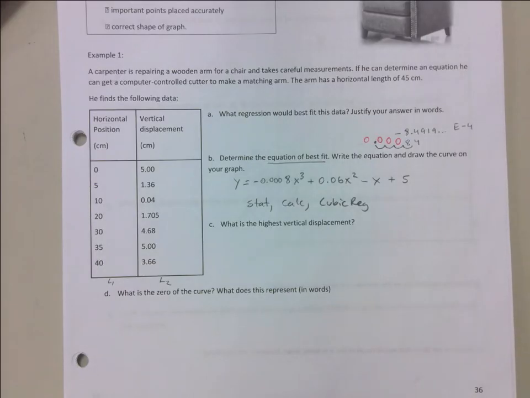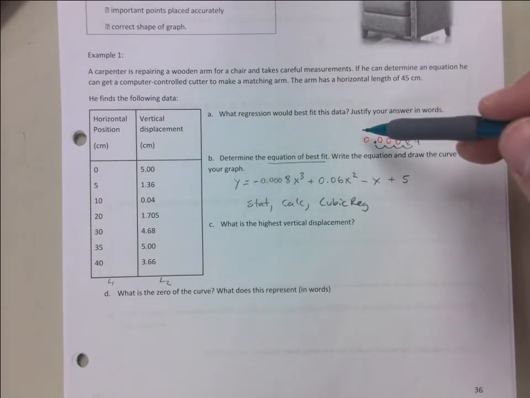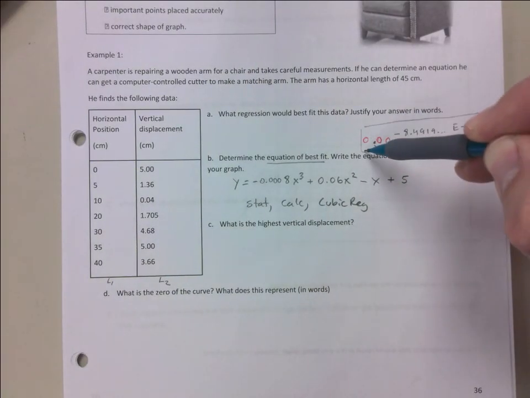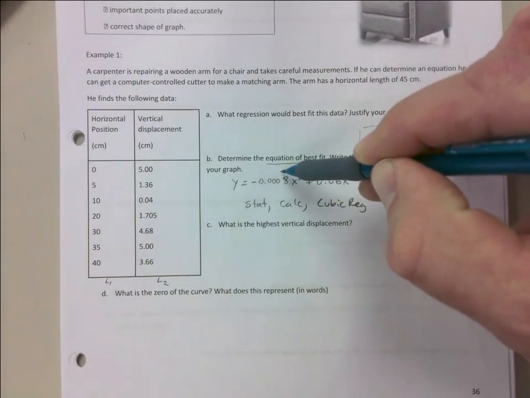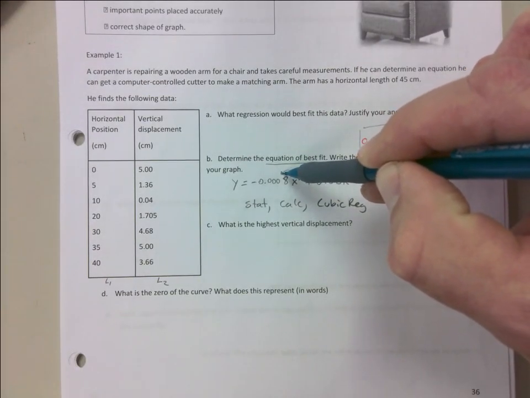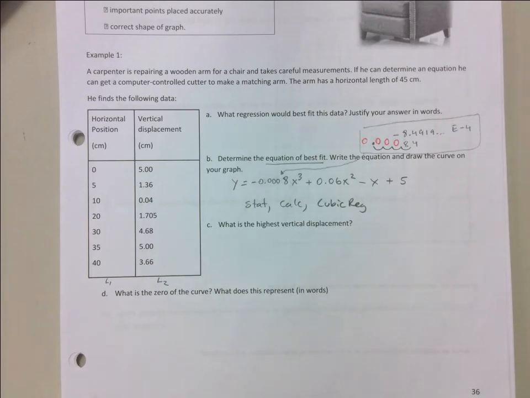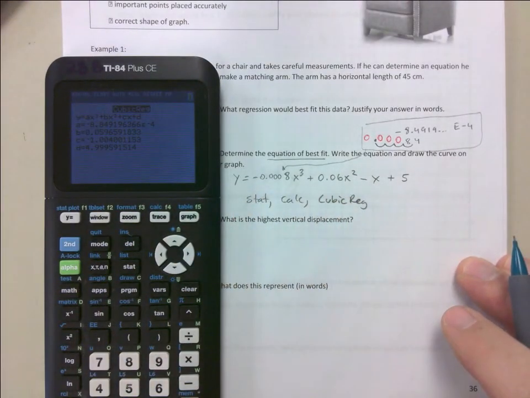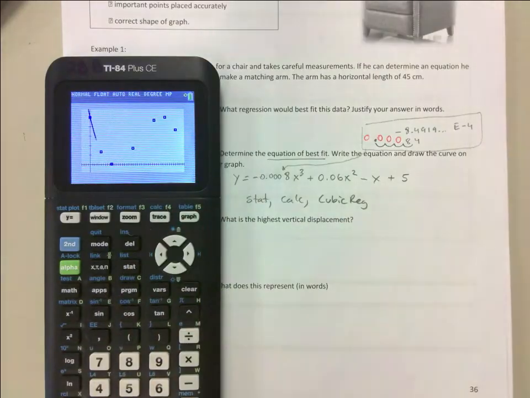Okay, so if that ever happens, this is kind of like an aside. It basically has to deal with that leading coefficient, which cannot be 0 if you want to have a cubic regression. It cannot be, okay? So that's that. Once you've copied down the equation and you've stated what it is, hit graph. And if you did this right, it should go through all the points. Okay?